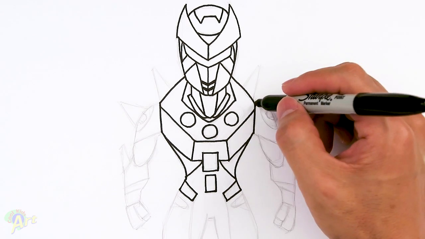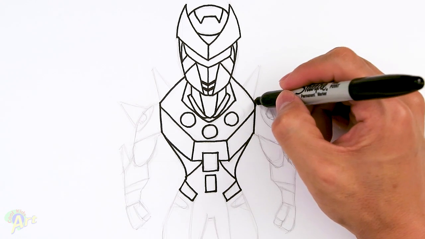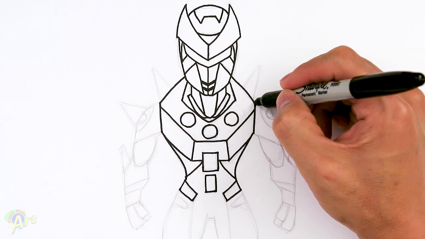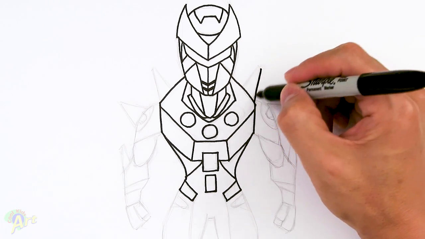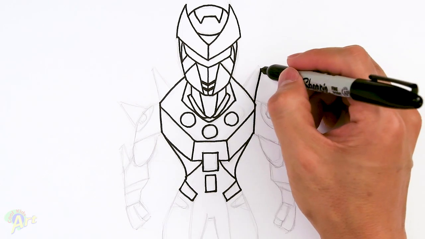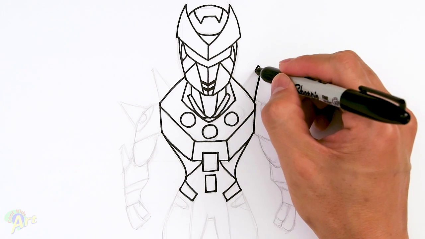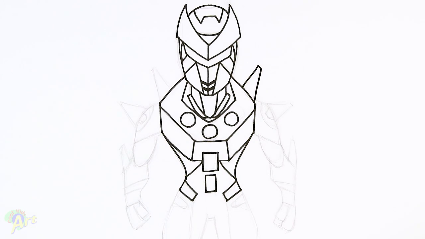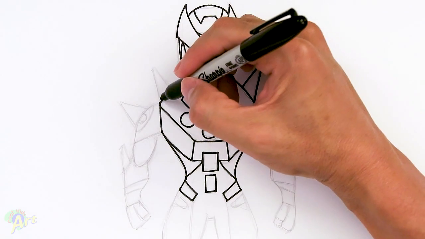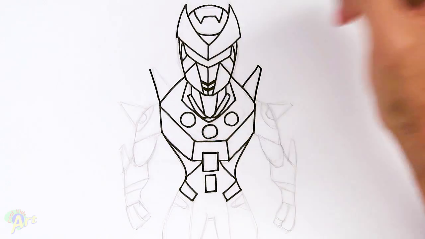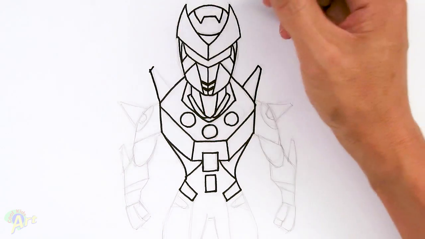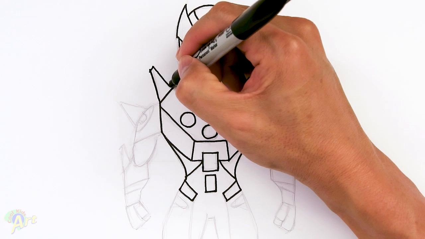All right, so let's see, before we draw the arm, let's give her that cool little spike here. So right on the corner, we just kind of go up. You can slant it a little bit, come across, and just come back down into the shoulders. And same thing here. Slant, and then just come back down.